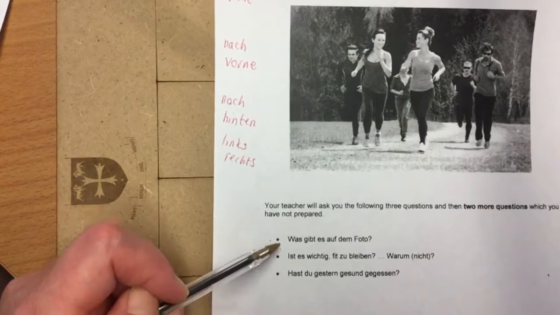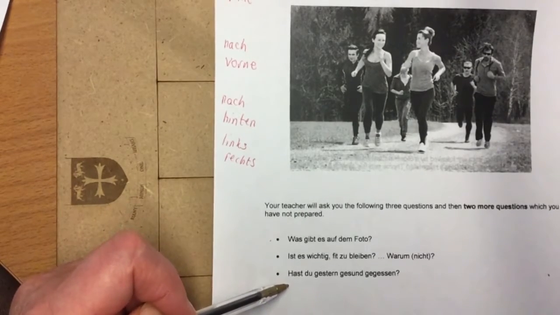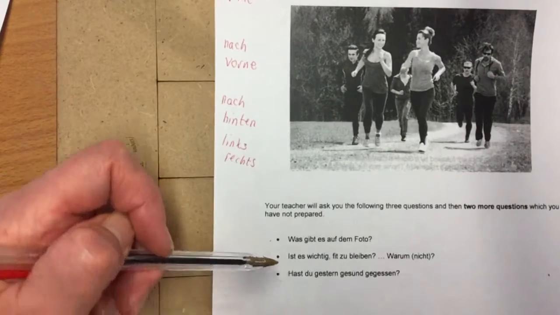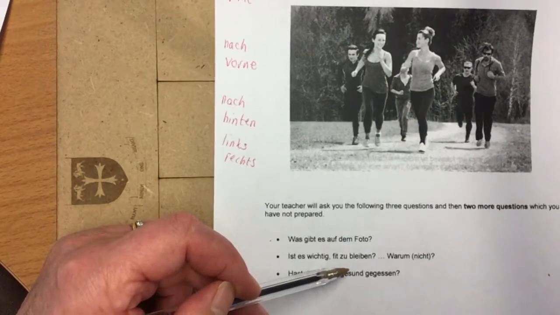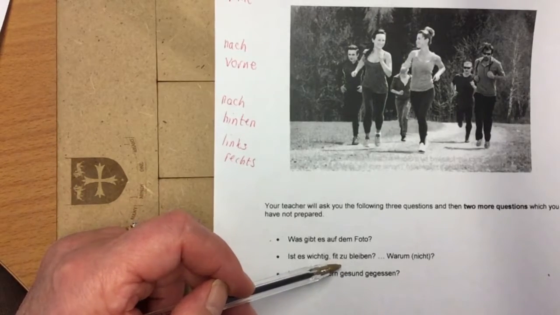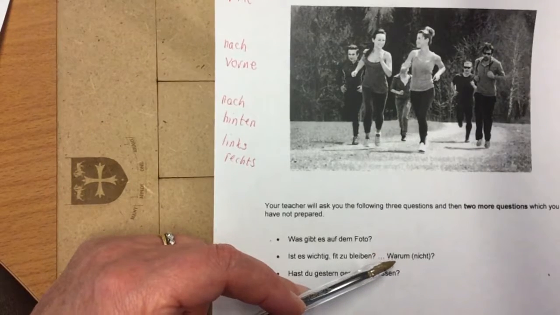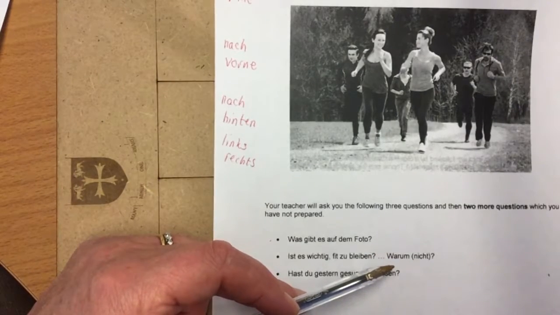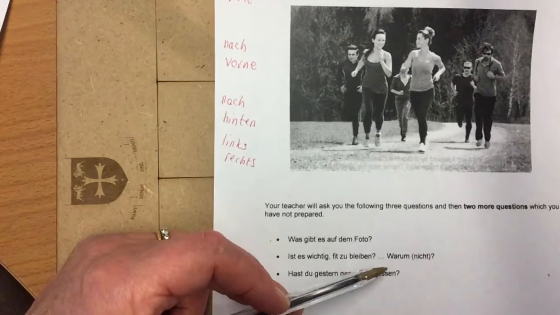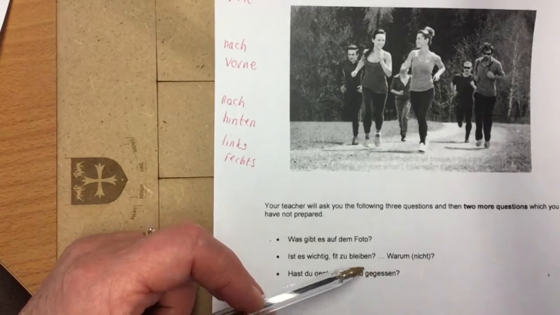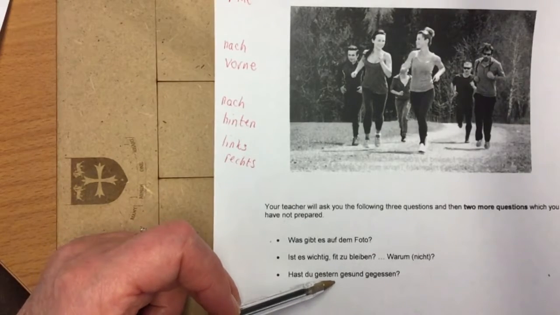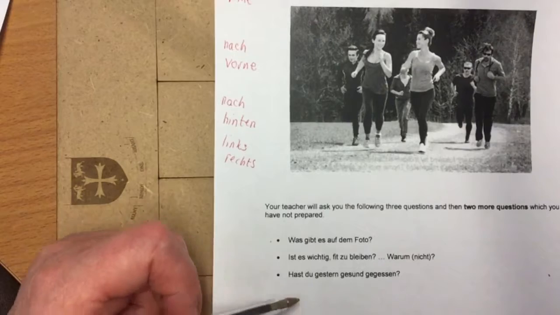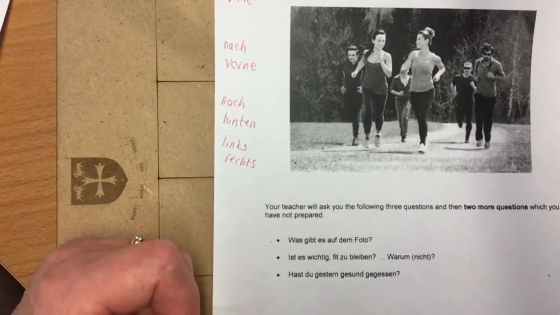The second question, you always get 3, which you can prepare after you've prepared your role play. The second question, ist es wichtig, fit zu bleiben? So, is it important to be fit? Warum oder warum nicht? Again, if you think about what you've learnt for conversation, you've just done this topic, and if you've learnt your answers off by heart, you should know exactly what you're going to say there. And the third question, hast du gestern gesund gegessen? Did you eat healthily yesterday?